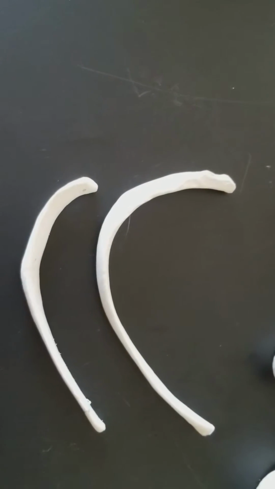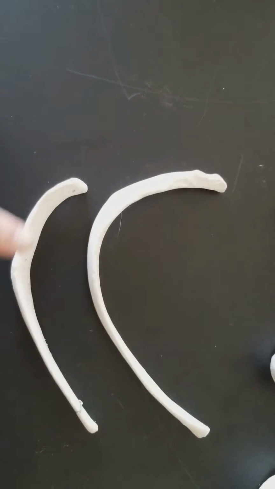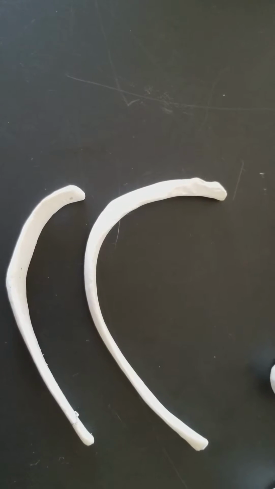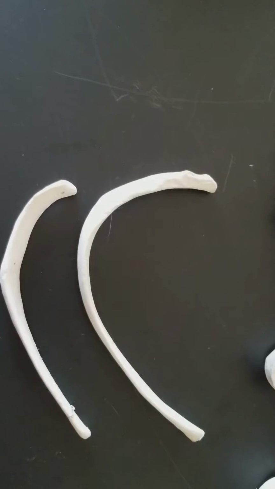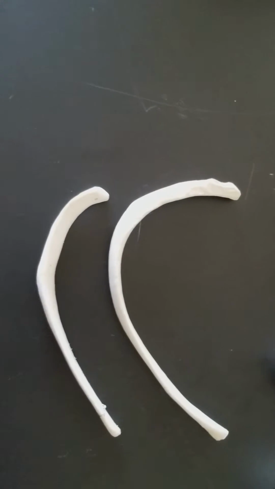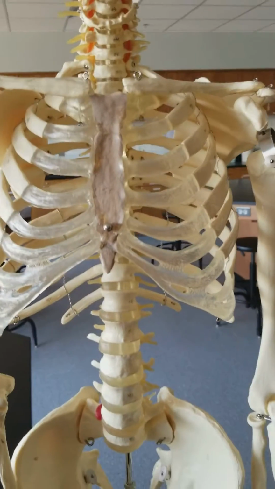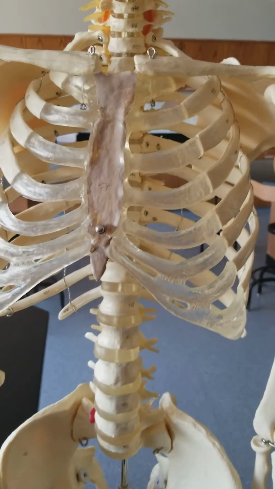Here we have two ribs. Notice that they are C-shaped. They are different from the clavicle because these are C-shaped, whereas the clavicle is S-shaped. All right, so we're going to take a quick peek before we move on to the sacrum at our rib cage here. All right, so here is our beautiful rib cage.